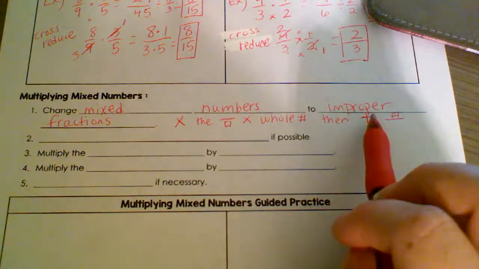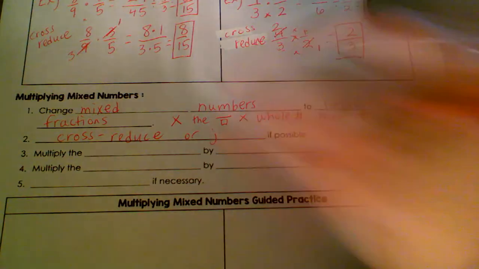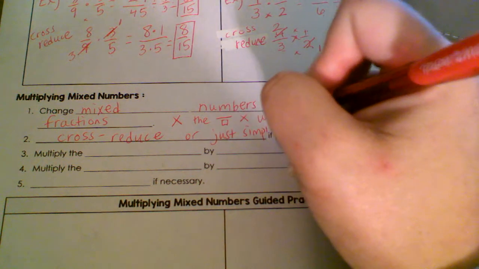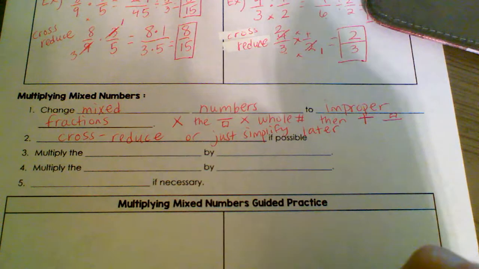So then once we do that, we follow the same steps. Okay? We can then cross reduce or just simplify later. Okay?